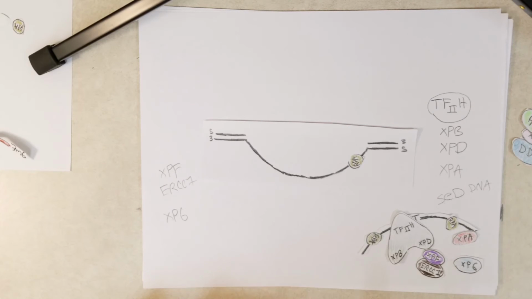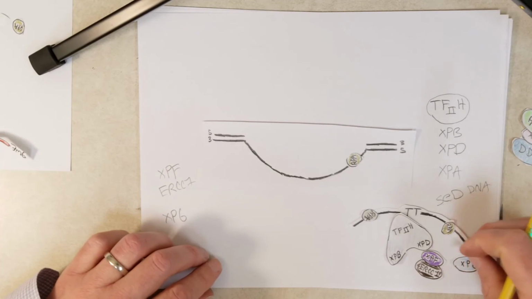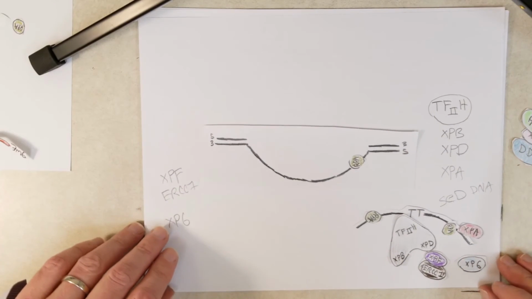Now, at this point up here, I'm looking at the notes that I had for you guys in class, and for some reason I have XPG still here. I can't remember if that should really be XPA or something. It doesn't really matter. I think you see exactly what's going on with this mechanism.